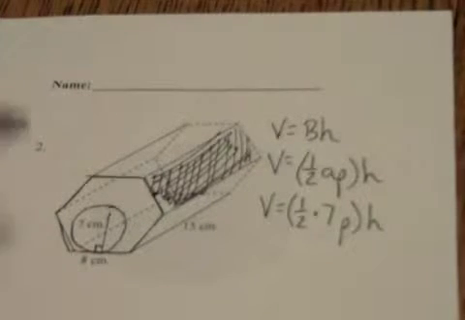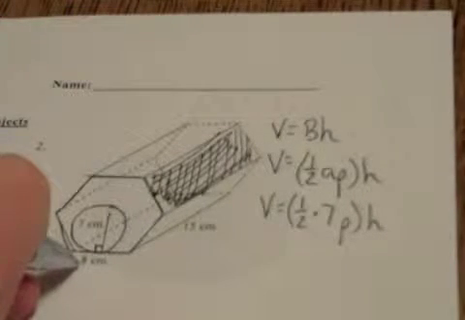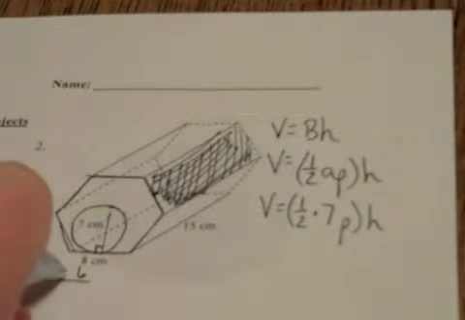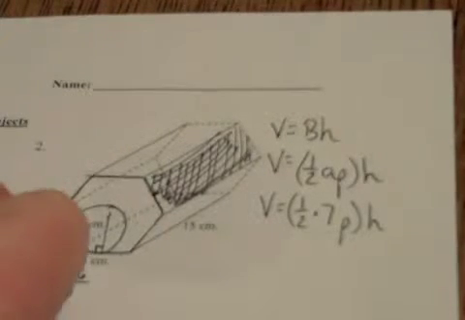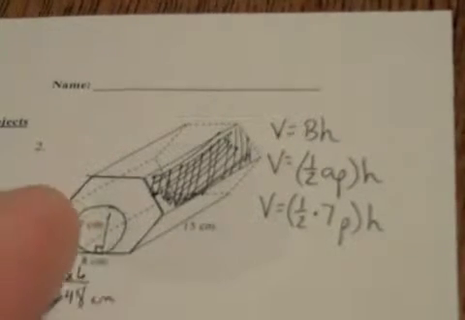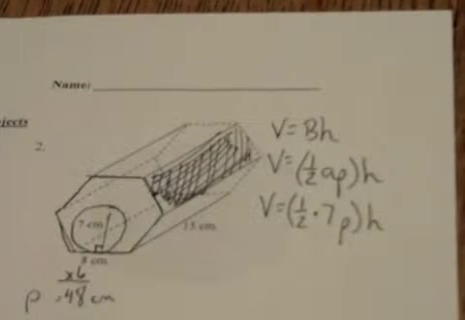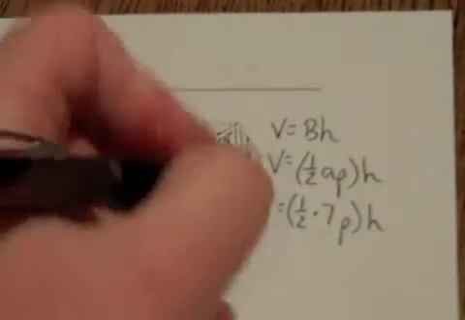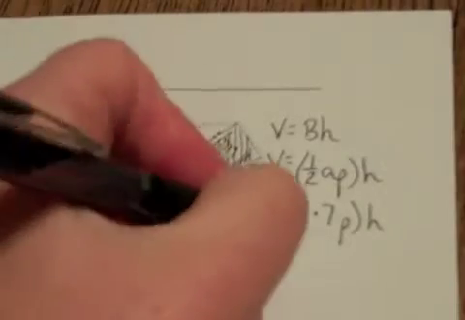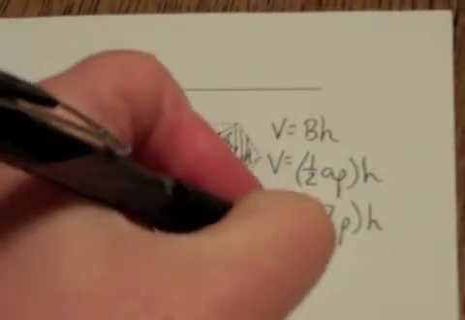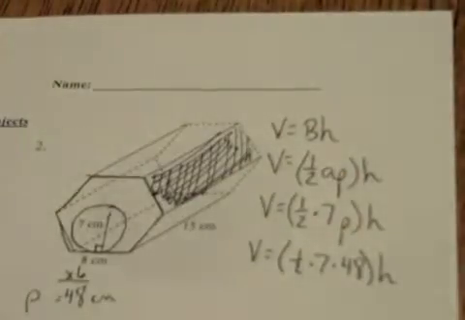Hex means 6. They're 8 centimeters long on each side. 8 times 6 is 48. That means that the perimeter is 48 centimeters. So now I can do the problem that volume is equal to 1/2 times 7 times 48 times the height.